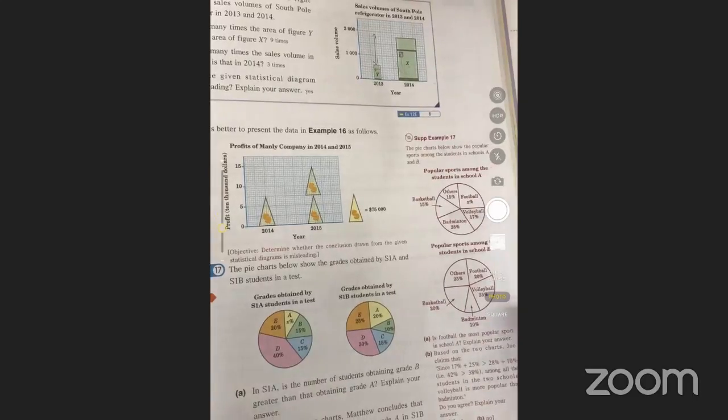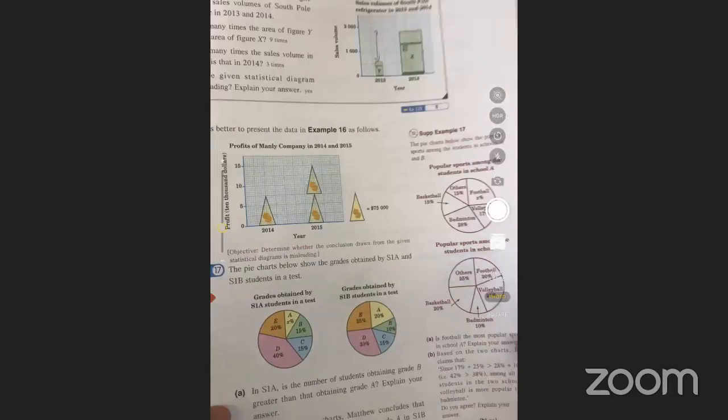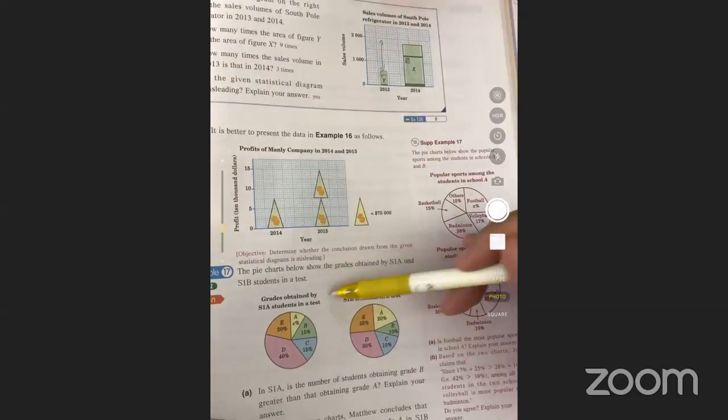And then some people may give you the, let me explain this one. The explanations, I think. Right. Now for this one, the pie chart below shows the grades. And this is another example to mislead others.